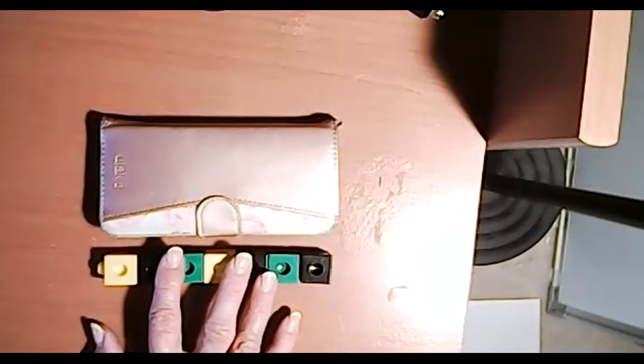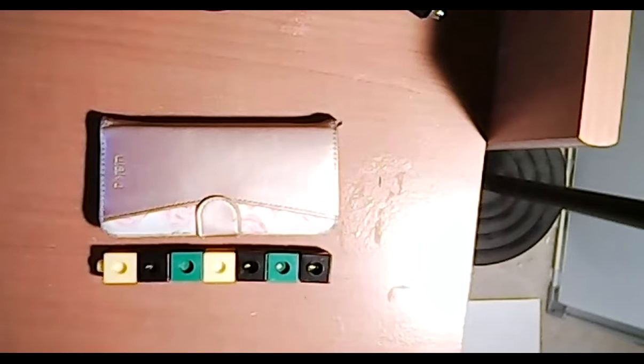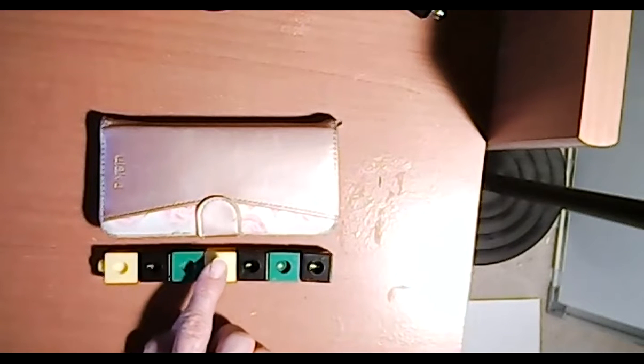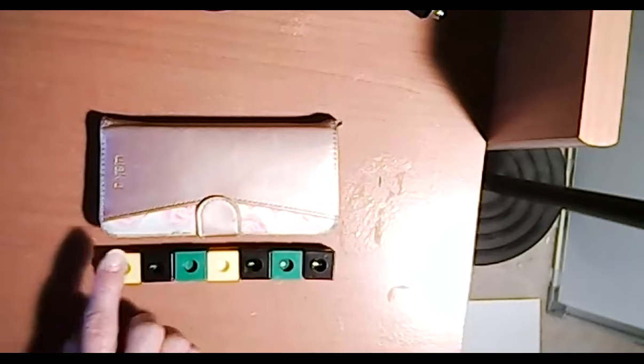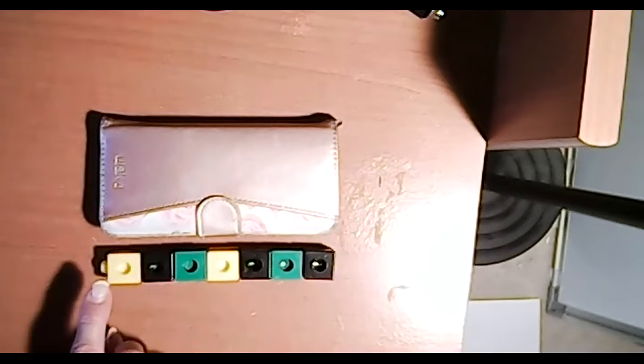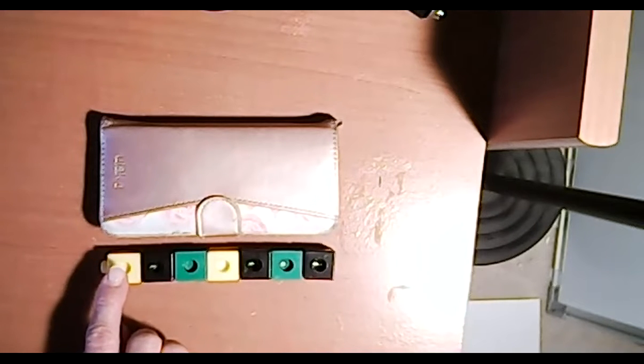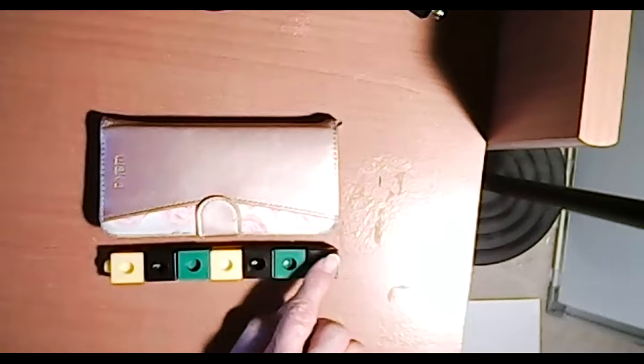Let's see how many Unifix cubes long Mrs. Brown's cell phone is. 1, 2, 3, 4, 5, 6, 7. I tapped each one and counted. Now I'm going to recheck myself to make sure that it is 7. 1, 2, 3, 4, 5, 6, 7.